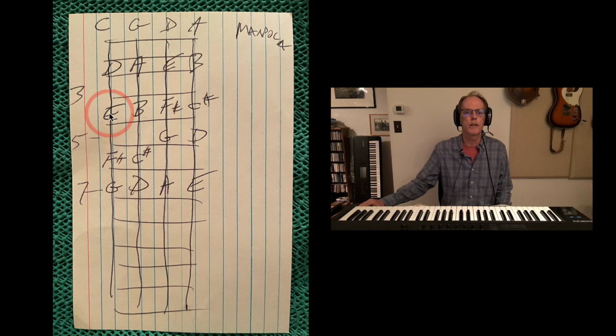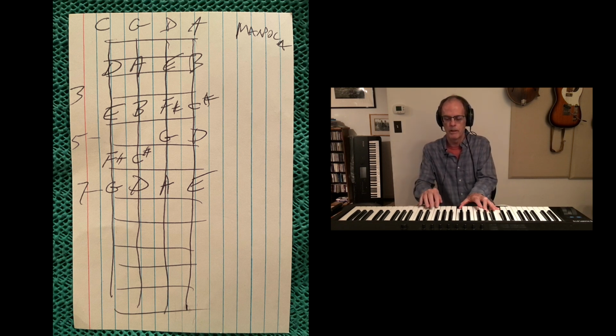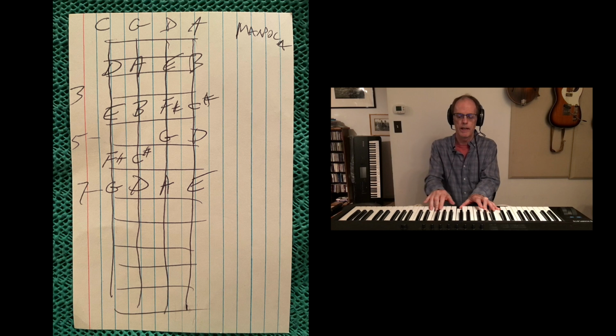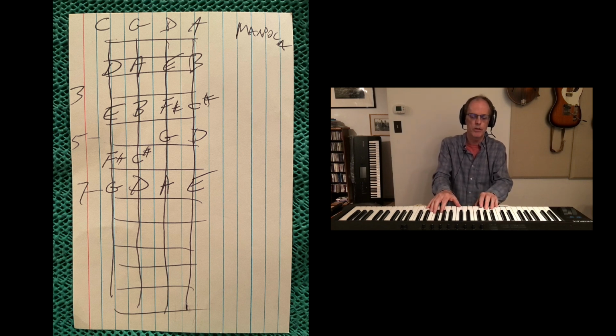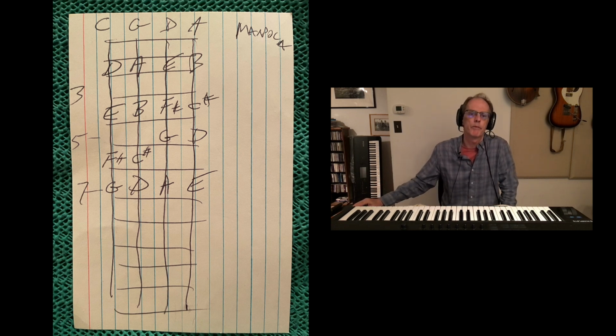Well, how about this? E. I can play open G, which is up here. I can play E and B. So what does that give me? It gives me E, G, E, B. What does that sound like? E, G, E, B. That's an actual voicing on the mandola if you were to strum an E minor chord. And it sounds convincing.